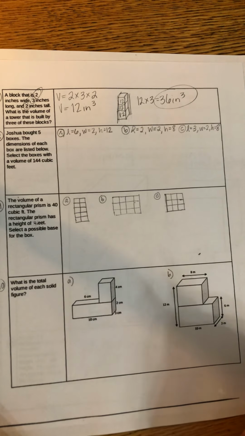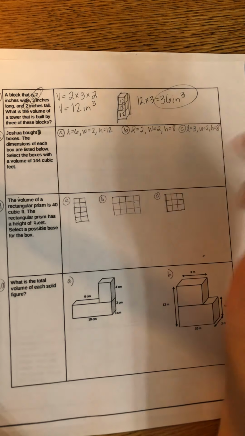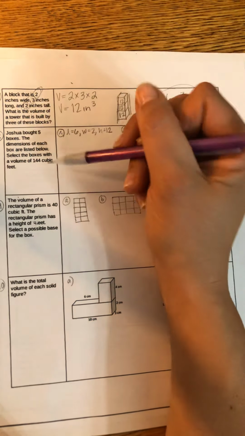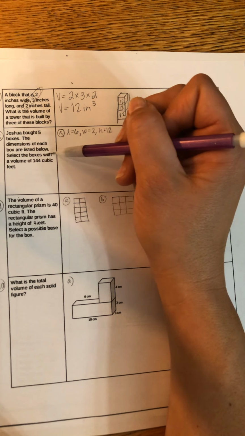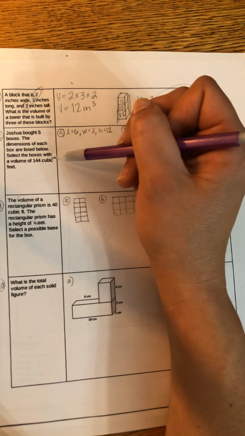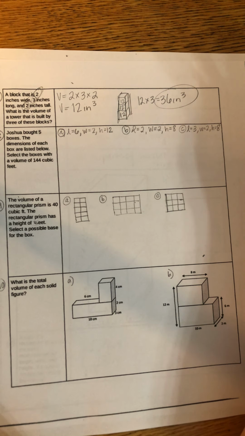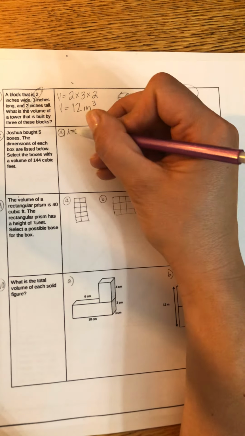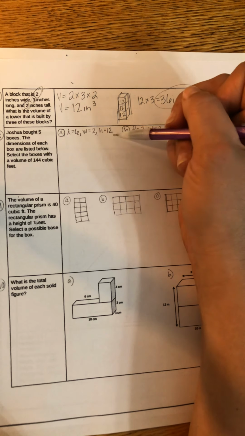Okay, this next one says Joshua bought 5 boxes. Actually, it should say 3 boxes, because I only gave you 3 options. The dimensions of each box are listed below. Select the boxes that have a volume of 144 cubic feet. So basically what we have to do is solve volume for each one of these boxes and figure out which one has 144, which one is the answer of 144. That's basically it. So if the length here is 6, the width is 2, the base of this shape would be 12, and then the height is 12.